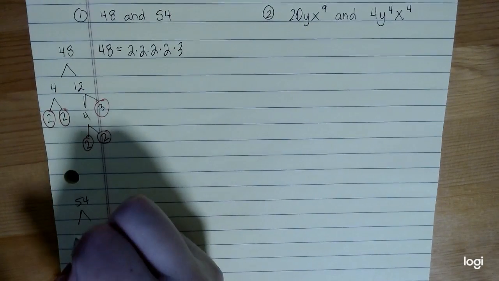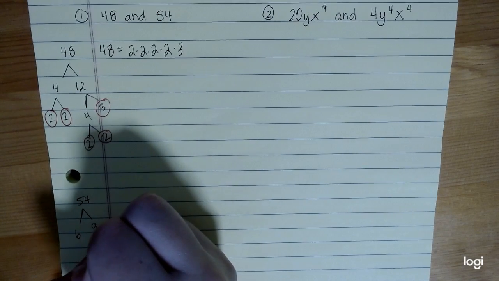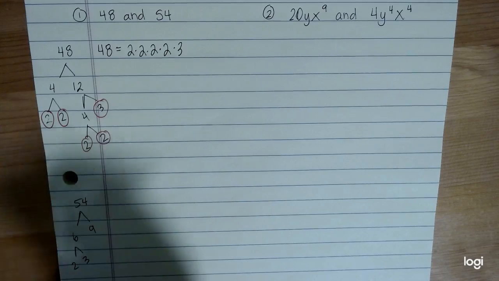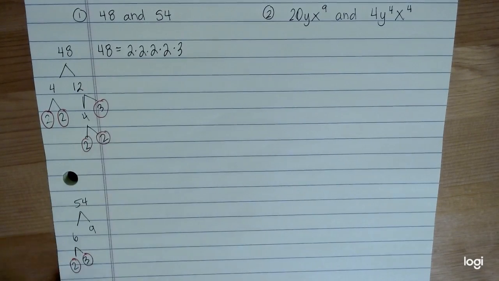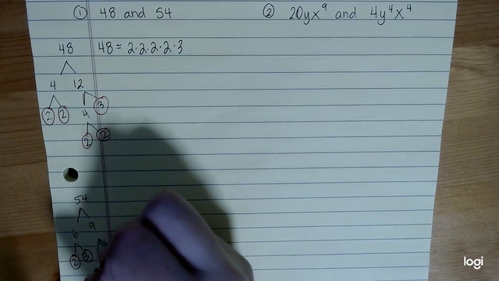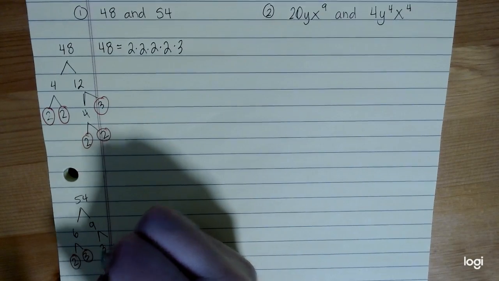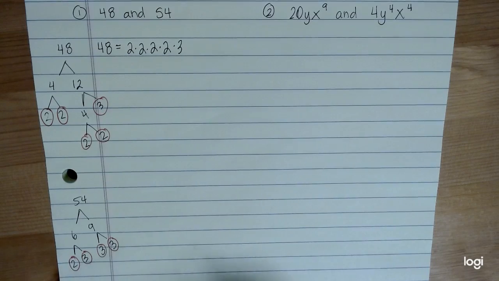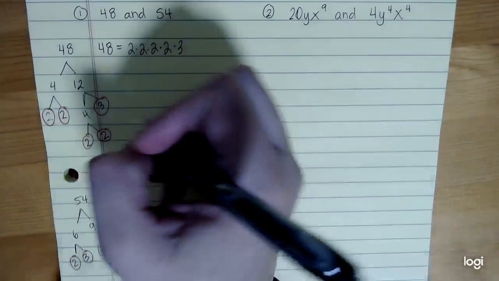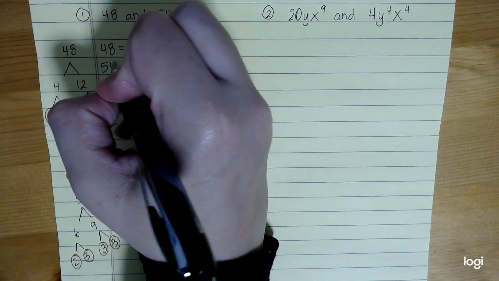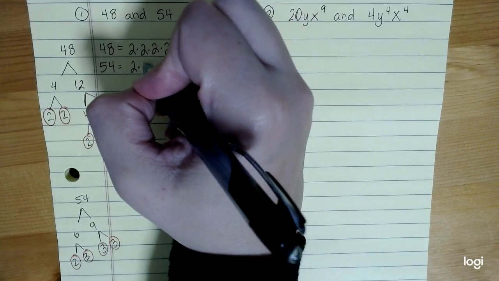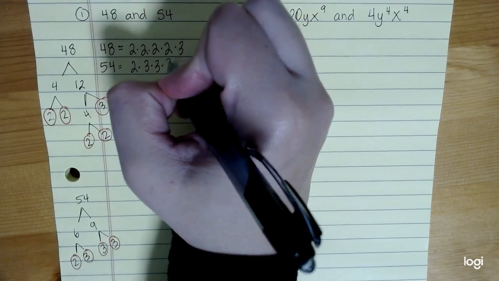The first ones that pop up to me are 6 and 9, pretty close. So here's 2 and 3, and those are prime, so I'm going to circle them so I know to stop. And then 9 is also 3 times 3, and those are both prime, so I'm going to stop. Okay, so I'm going to come record underneath that 54 is 1 two and three 3's.